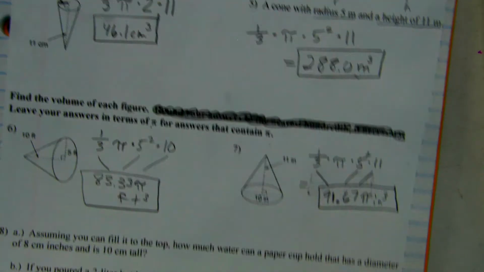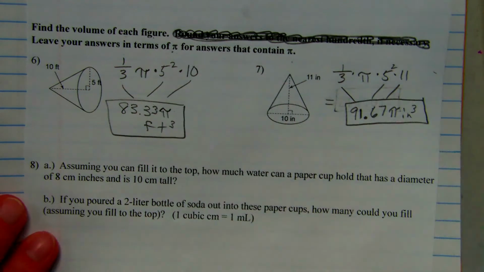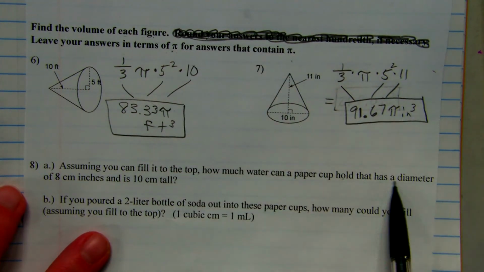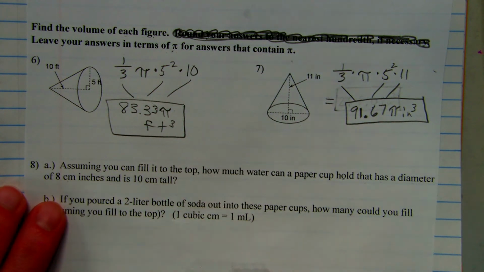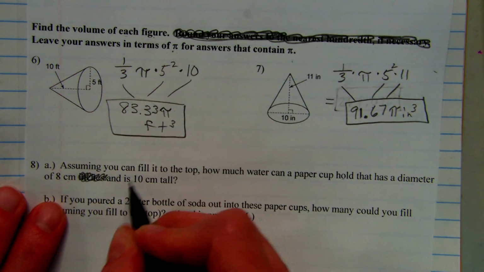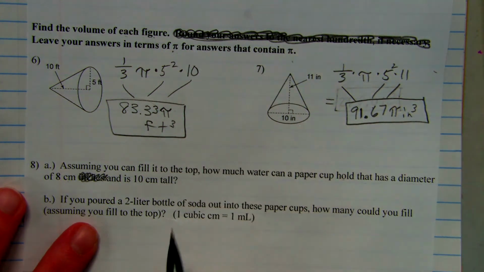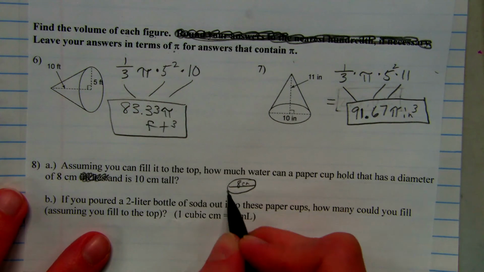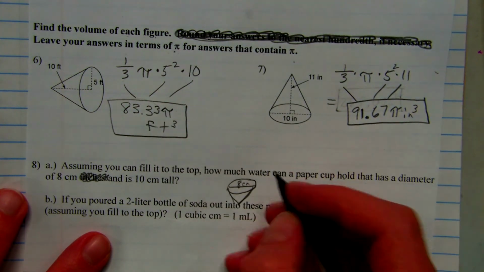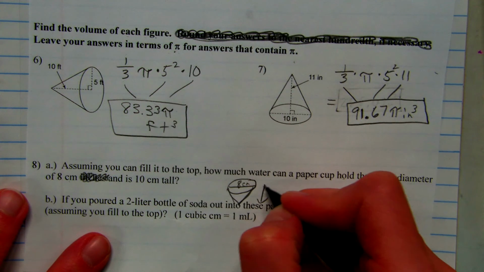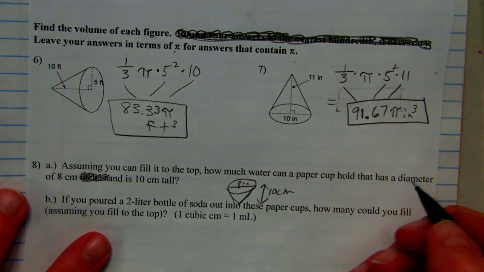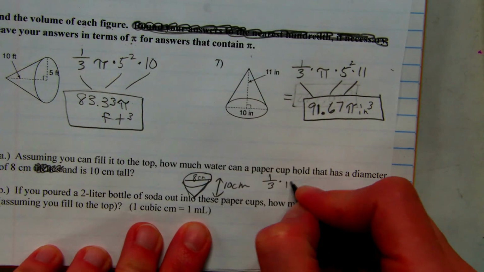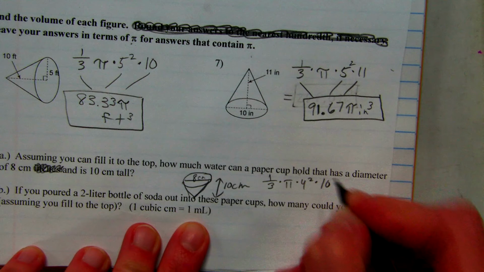All right, moving along. Story problem. Assuming you can fill it to the top, how much water can a paper cup hold that has a diameter of 8 centimeters? I think I meant centimeters, not inches. And is 10 centimeters tall. So we're saying it's a paper cup, so it's 8 centimeters this way, and then I'm going to make it a really shallow cone here to draw my picture, and then the height is 10 centimeters. So what's the radius that I need to use? 4.